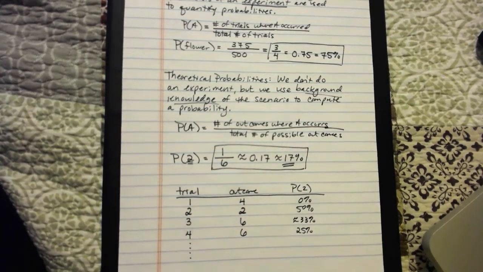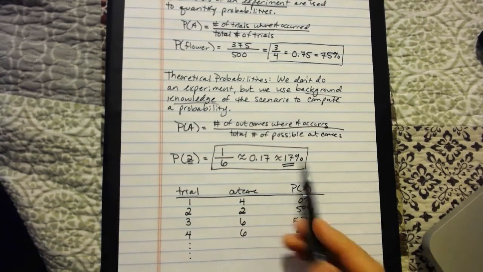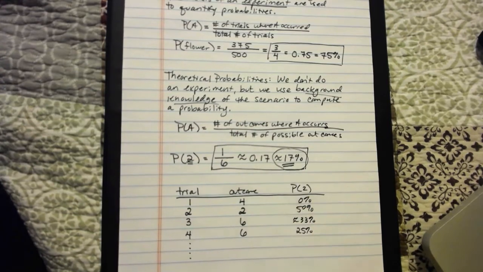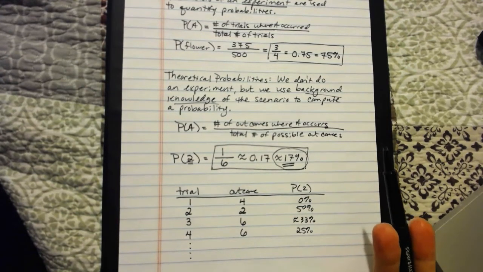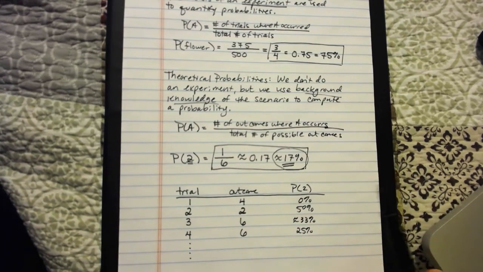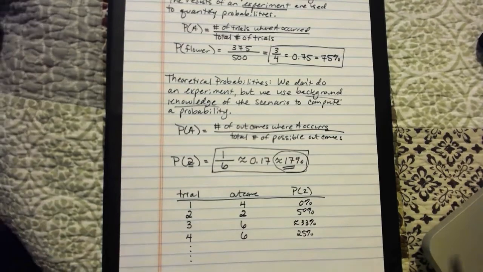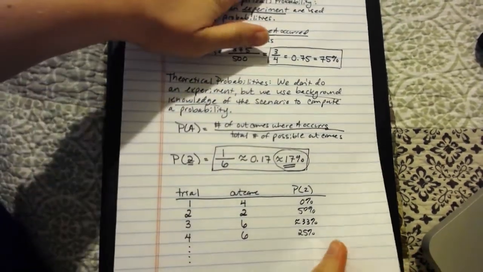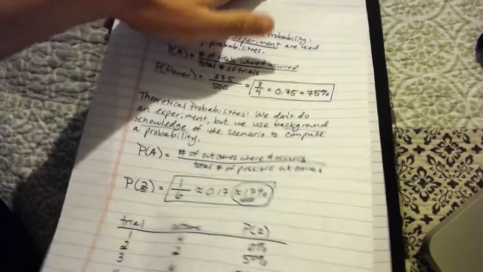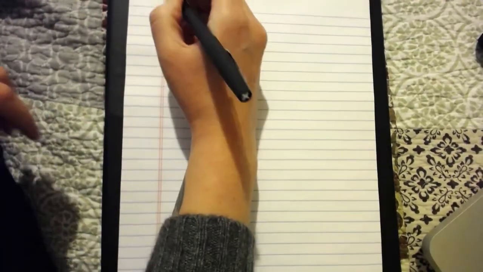Eventually, if we kept this up and did enough trials, we would come out pretty close to this 17%. Experimental probability would eventually agree with the theoretical probability, but only in the long run. So here's something really important to know. It's called the law of large numbers.